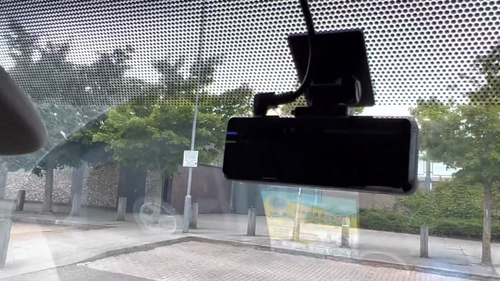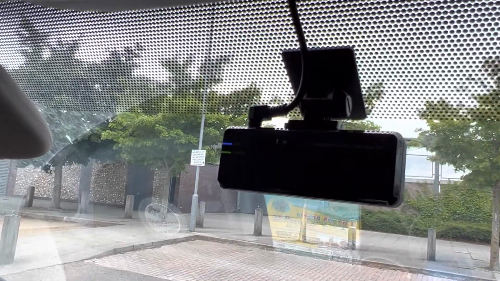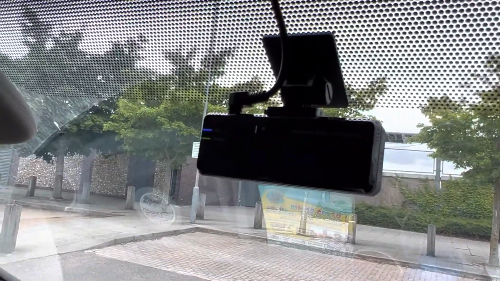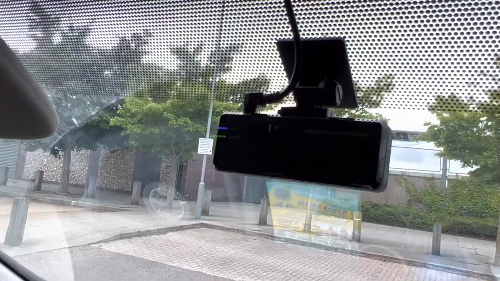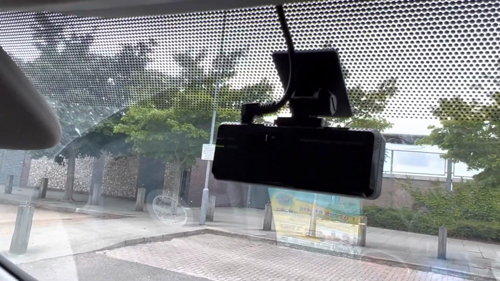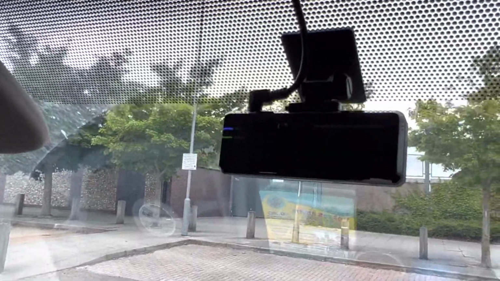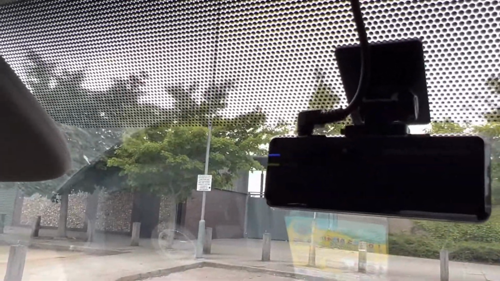This is an automatic function, so you don't have to do anything. Once it's lost sight of whatever it's paired with, i.e. you've come out of the app or you've turned your Wi-Fi off, after a short period the camera will realise that's the case, and the blue light will go out and it'll start recording again. Disconnected from a smartphone. There we go. Blue light flashes for a while, and then we'll just get the green light to show we're recording.